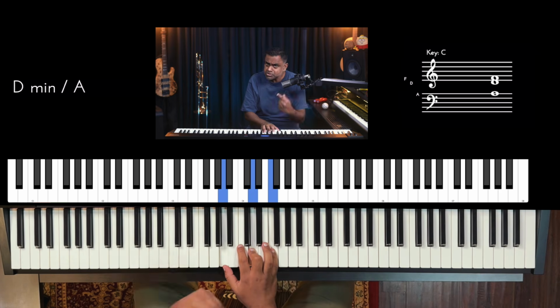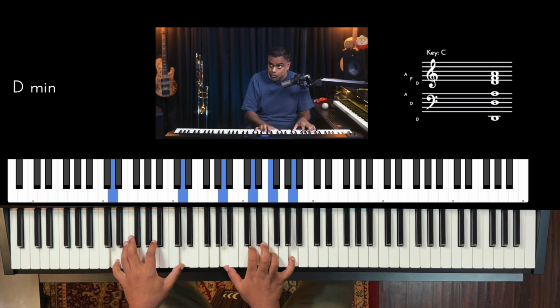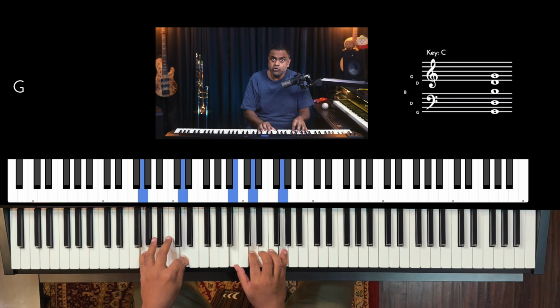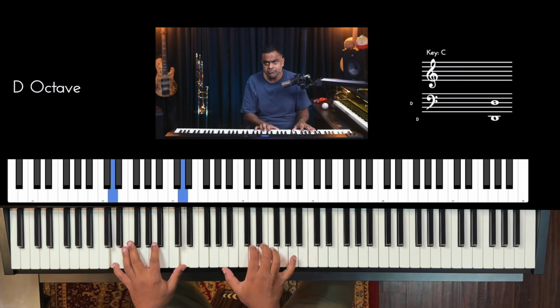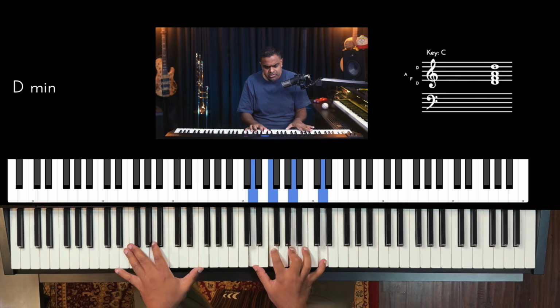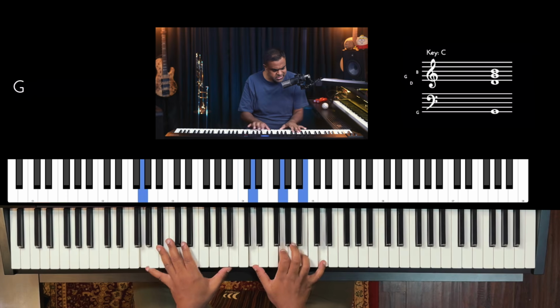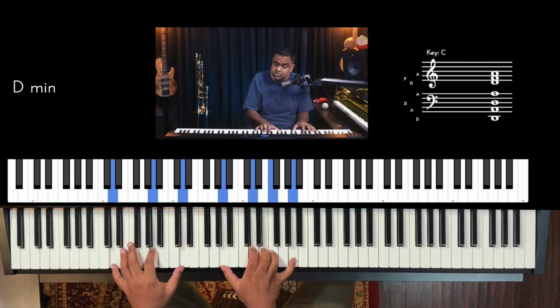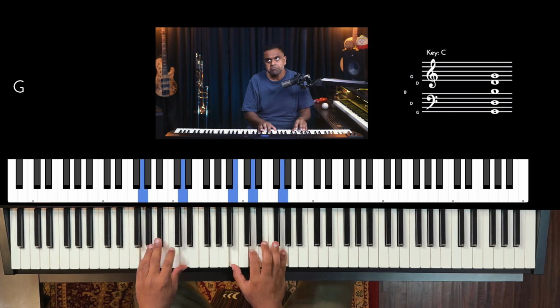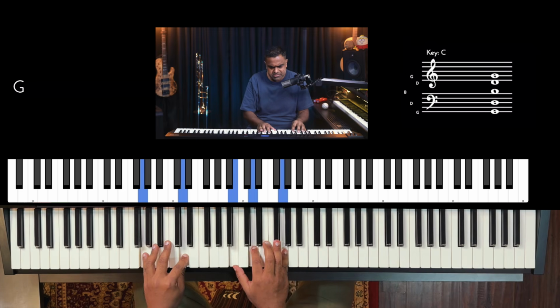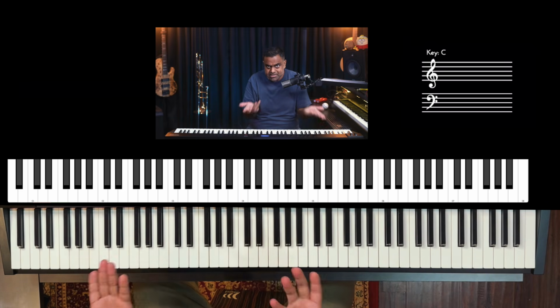What about Dorian? That's interesting. 1 minor, 4 major, 5 minor. Very brave progression. And the same thing you could do with major. All three majors, very major scale. It's literally the major scale.